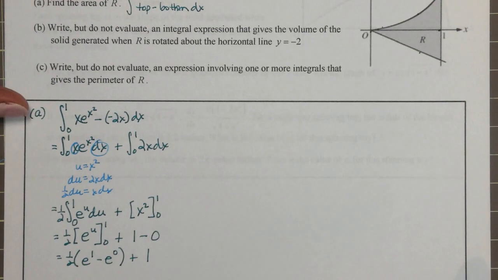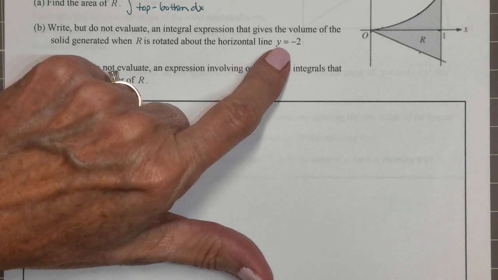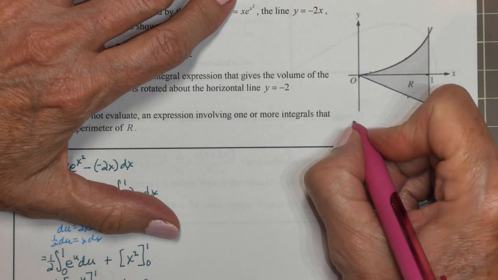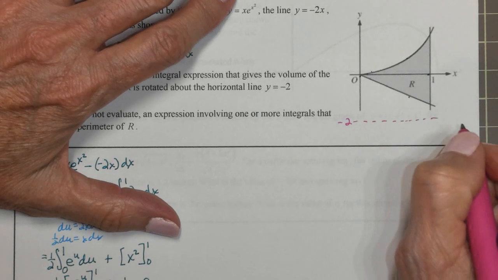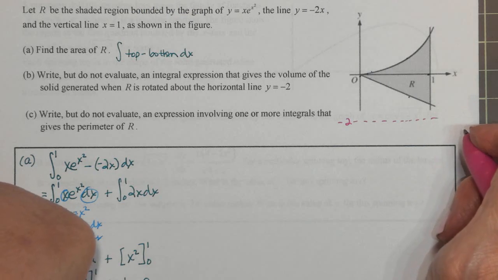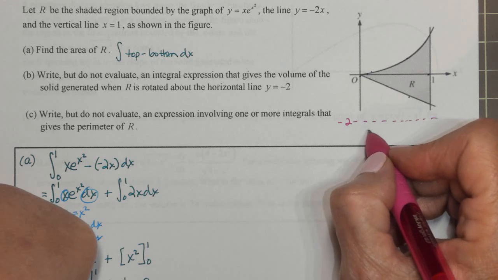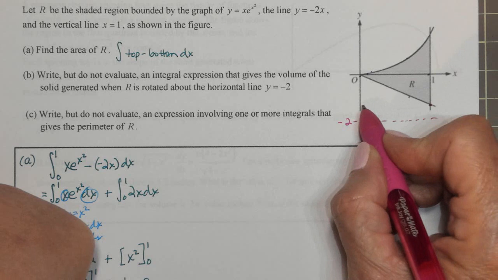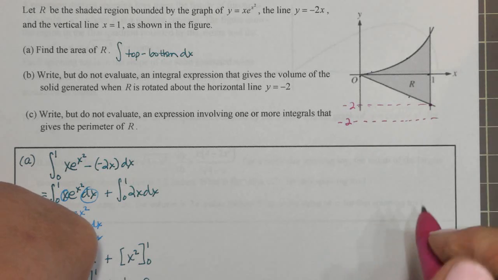Write but do not evaluate an integral expression that gives the volume of the solid generated when R is rotated about the horizontal line y is equal to -2. So here's the horizontal line, y is equal to -2. I know that they would never have me go through the region, so I know it's somewhere below, right? I should have drawn it like right here. But regardless, it's right there. Okay.